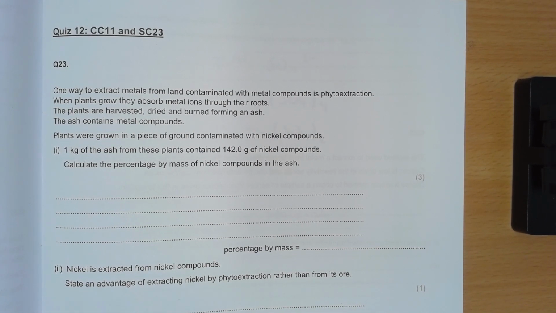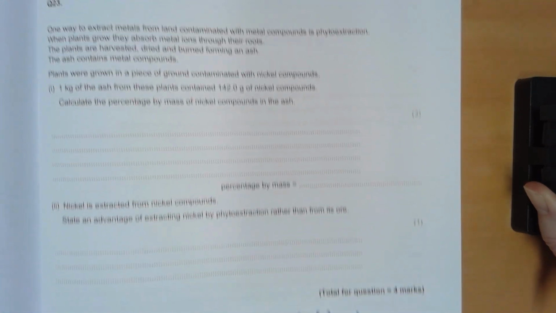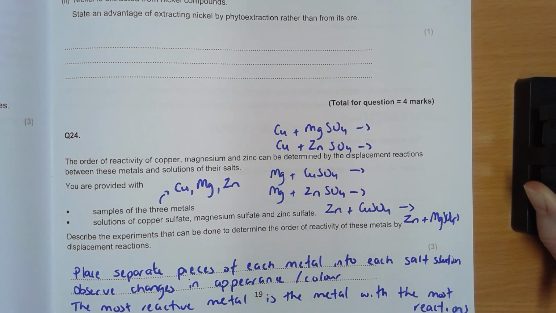So in this video I'm going to run through the questions you need for quiz 12. This video is on CC11, which is the reactivity of metals. So revision from year 10, as well as some of the stuff on alcohols that we've been doing this year. Quite a bit of this I feel you can probably get from the mark scheme, even if you've forgotten it, but there's a few things I do want to go through.